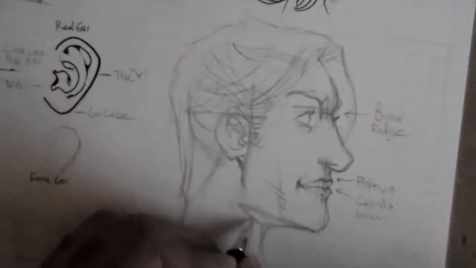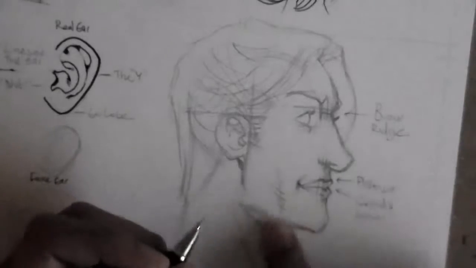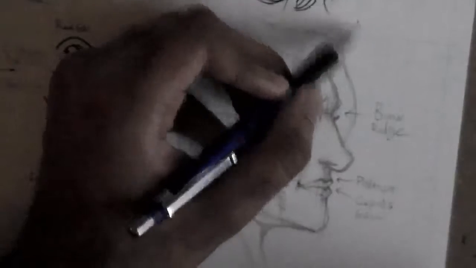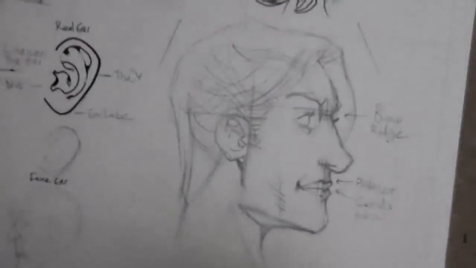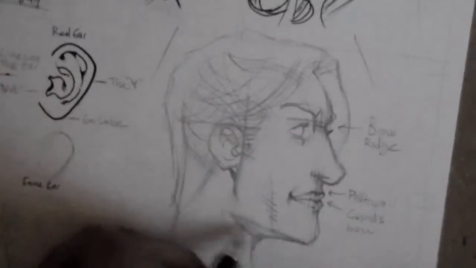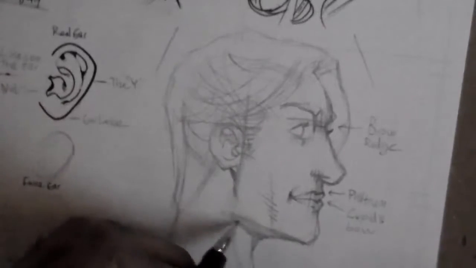When you shade something like this in, there's a reason that I put this triangle under the jawline. If you wanted to have a light come from overhead the character, above the character, this would just be black. You would just fill this up.